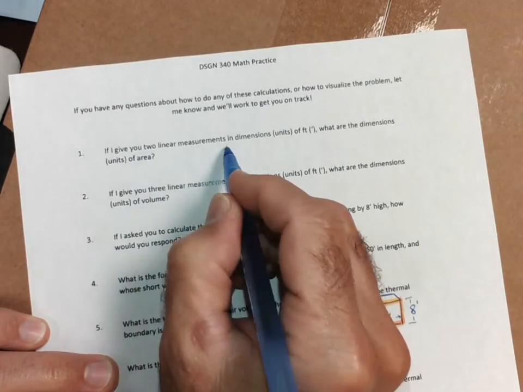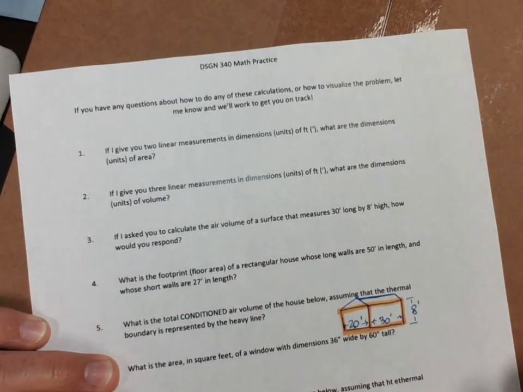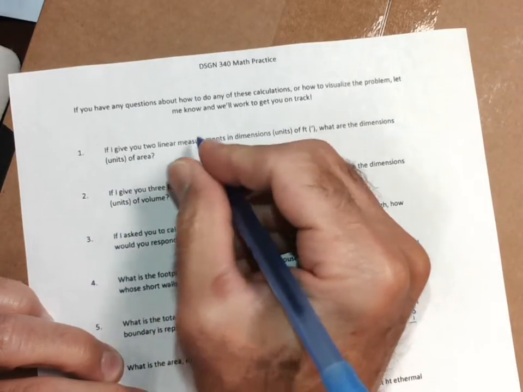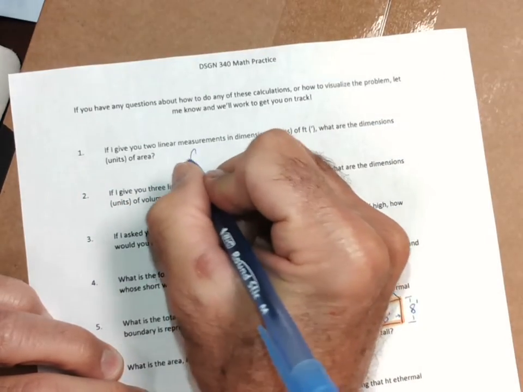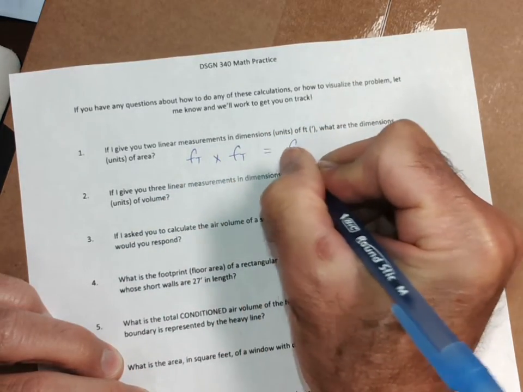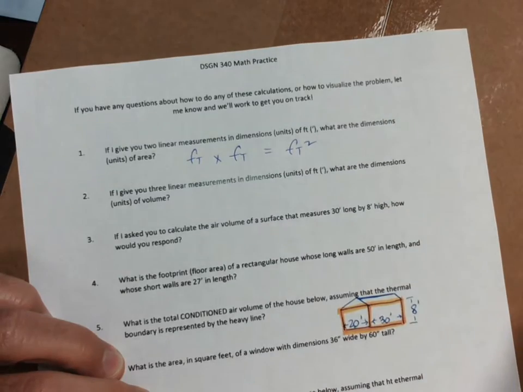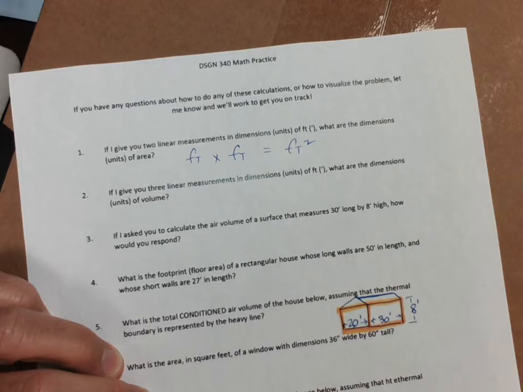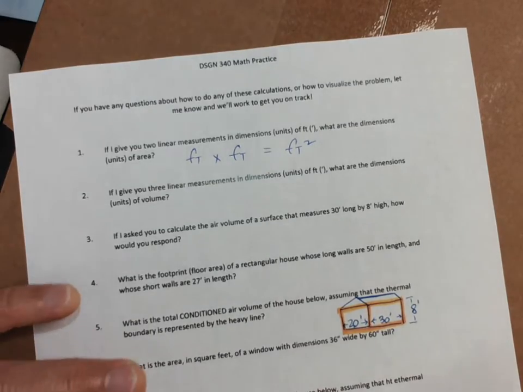So two linear measurements, if we're multiplying those, get area, we get a square measurement. So feet times feet equals square feet. Inches times inches, square inches, meters times meters, square meters. So just make sure you're using the right terminology.